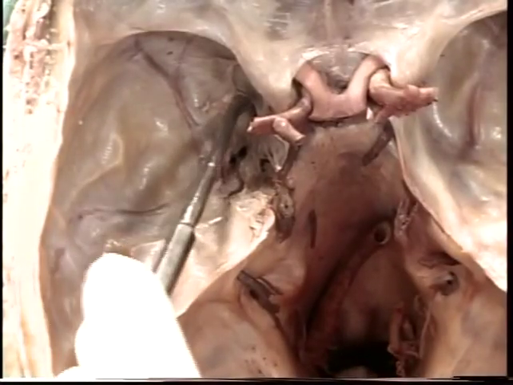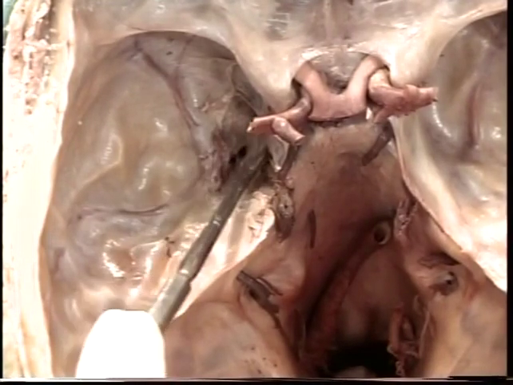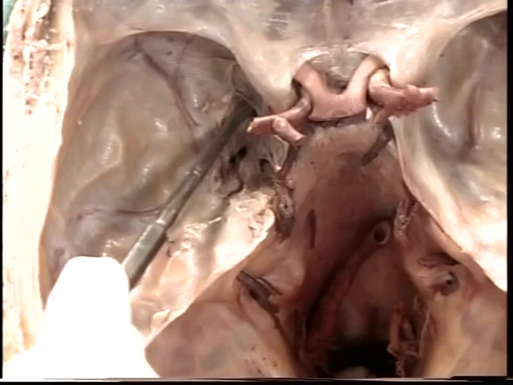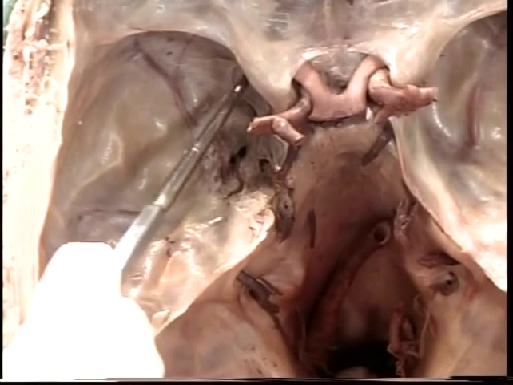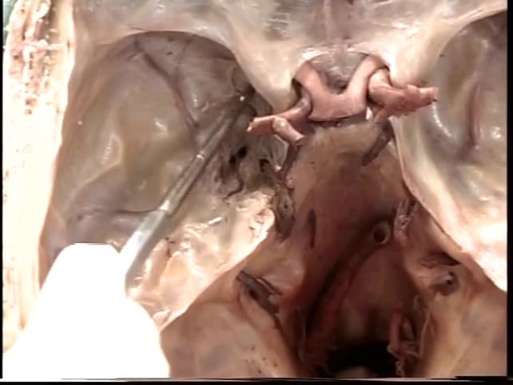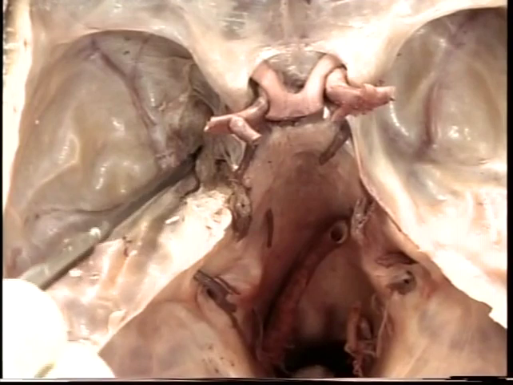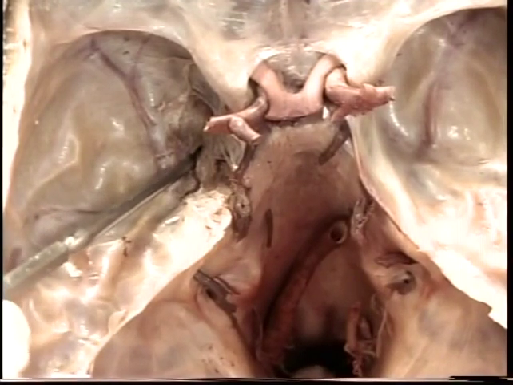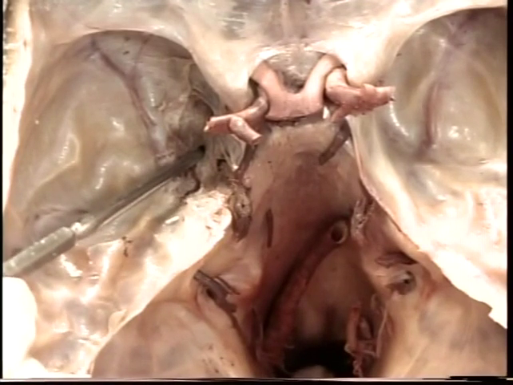Anterior to that, now my probe is in the foramen rotundum, where the maxillary division is going to pass through. The ophthalmic division passes through the superior orbital fissure. Now my probe is in the foramen ovale, and the mandibular branch of the trigeminal is passing through here.